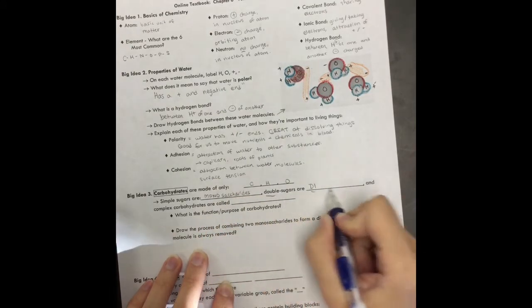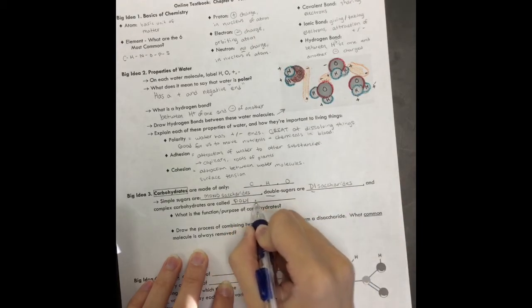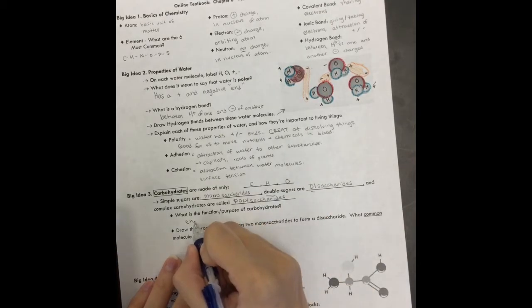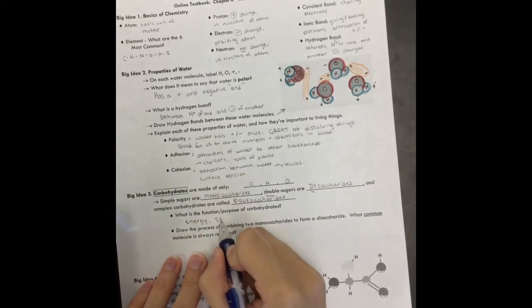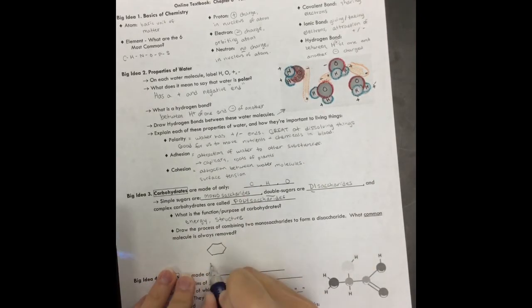Now let's talk about carbohydrates. They're made of carbon, hydrogen, and oxygen. The simplest form are monosaccharides. They're the building blocks. If you put 2 together, it forms a disaccharide. And if you put 3 or more together, we call it a polysaccharide. Carbohydrates are really good for energy, and they can also build different structures.